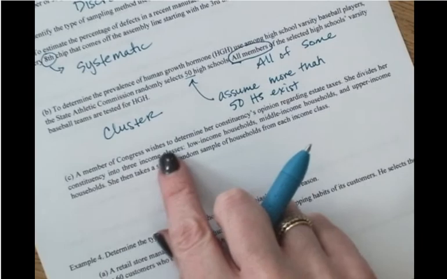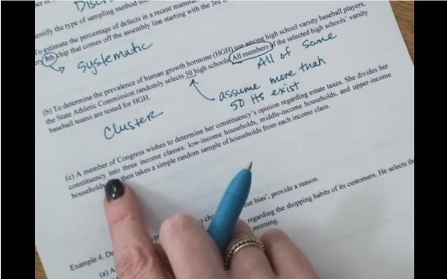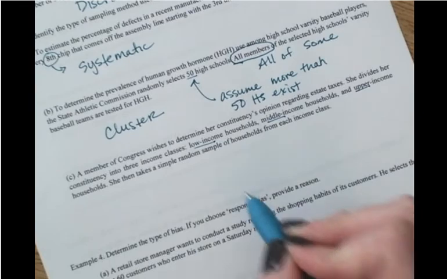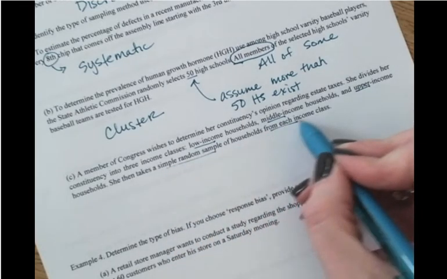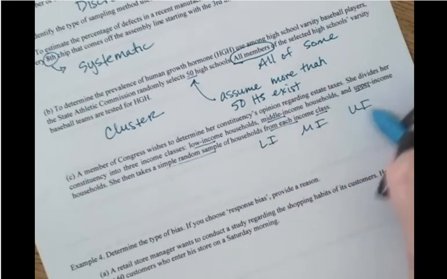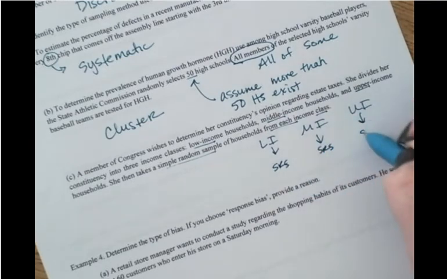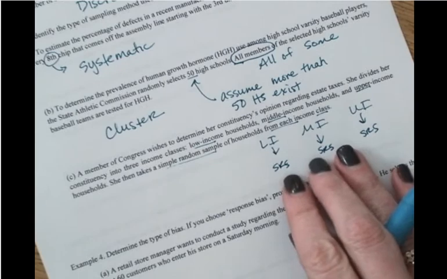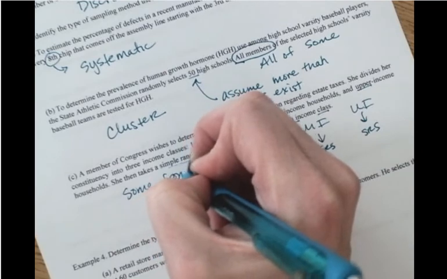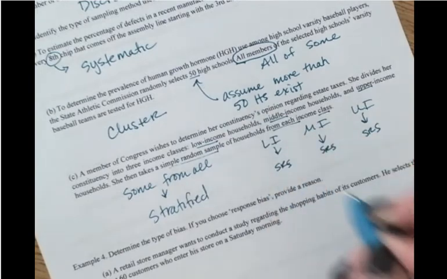C, a member of Congress wishes to determine her constituency's opinion regarding estate taxes. She divides her constituency into 3 groups. Here we go: low income, middle, and upper. Then she takes a simple random sample of households from each income class. So we have low income, middle income, and upper income, and then she takes a sample here, a sample here, and a sample here, simple random sample. So she's taking some from all the groups, which makes it stratified. Okay?